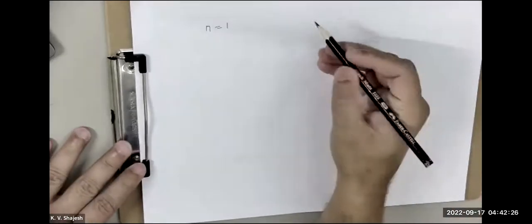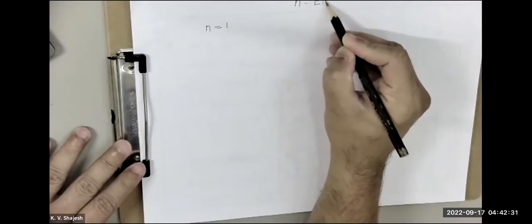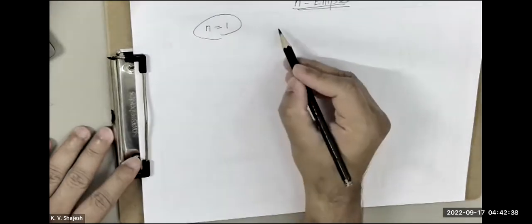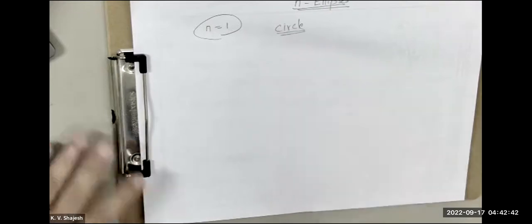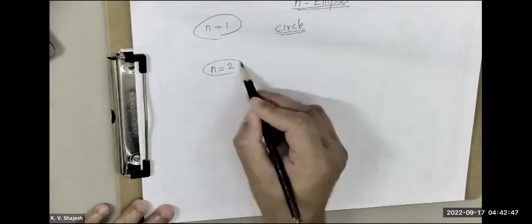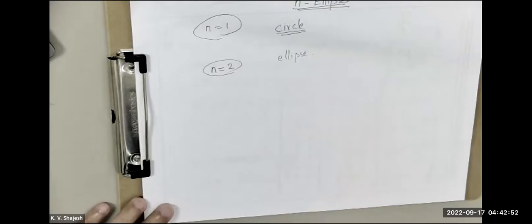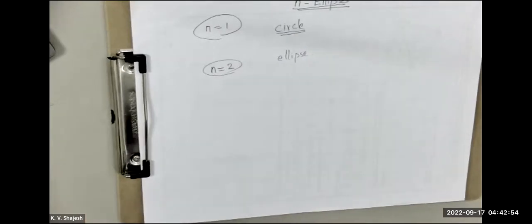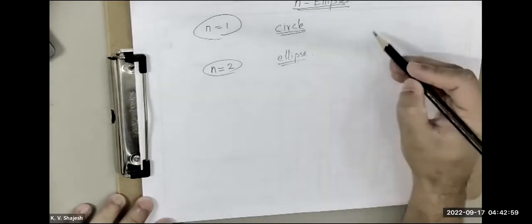So what we are going to talk about is n-ellipses. So n equal to 1 would be the usual circle. Okay. And n equal to 2 would be an ellipse. An ellipse is a slightly squeezed circle, if you want. So just a simple circle.